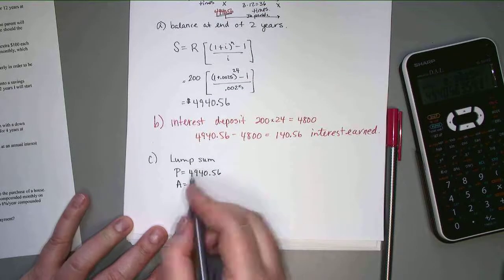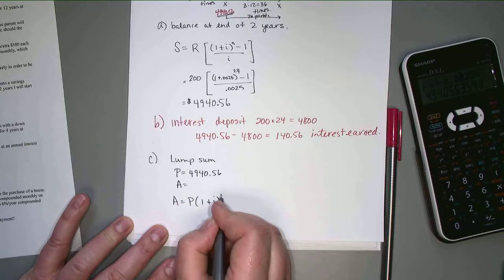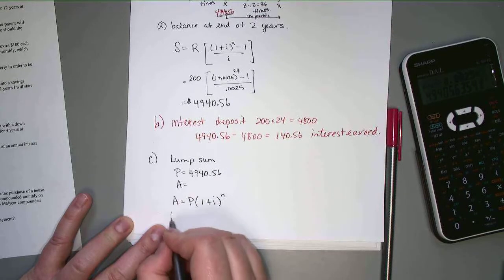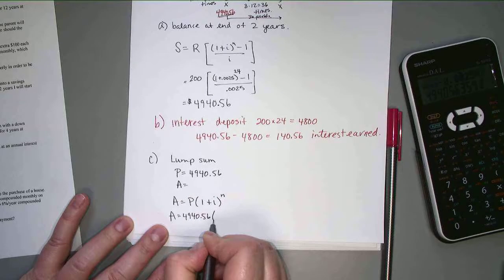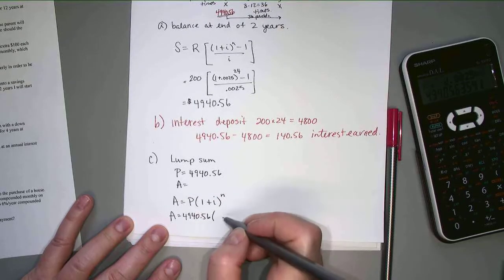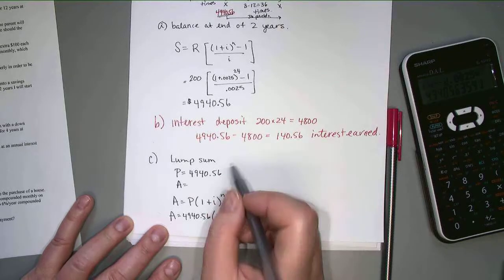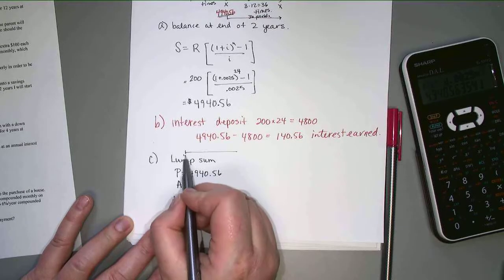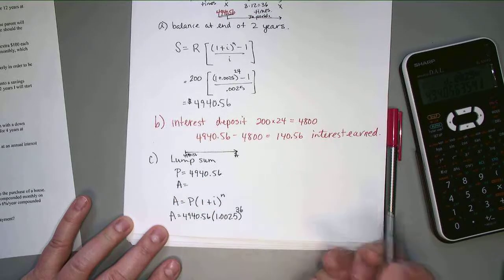So this is A equals P, 1 plus I to the N. So A is 4,940.56 times 1.0025 to the power N. So it's going to sit in the bank for that 36 periods. It was 4,940.56, and it's going to sit in the bank and be an amount at the end.